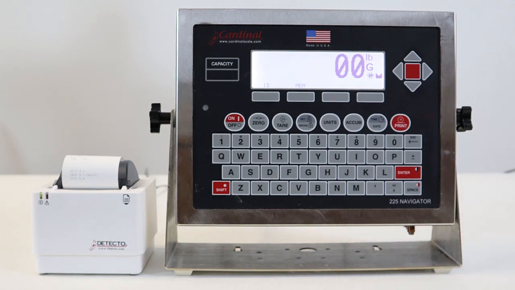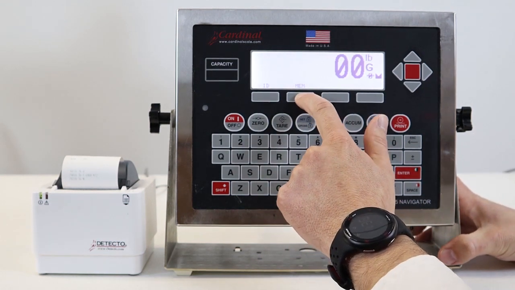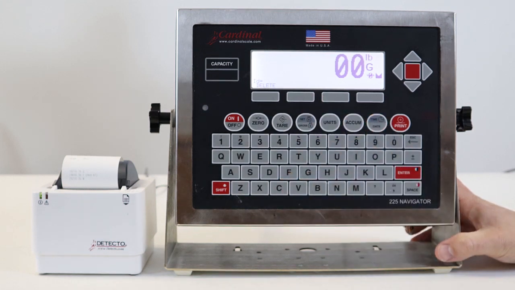As we mentioned, the permanent IDs have loads and weight accumulators associated with them. So let's see what that looks like. If we press the MEM key, it asks for an ID. This is also where we set up our permanent IDs. So this can be the products. We can set up permanent IDs for customers or trucks in the examples we're using here. In this case, I want to see what ID TRK5 has associated with it.